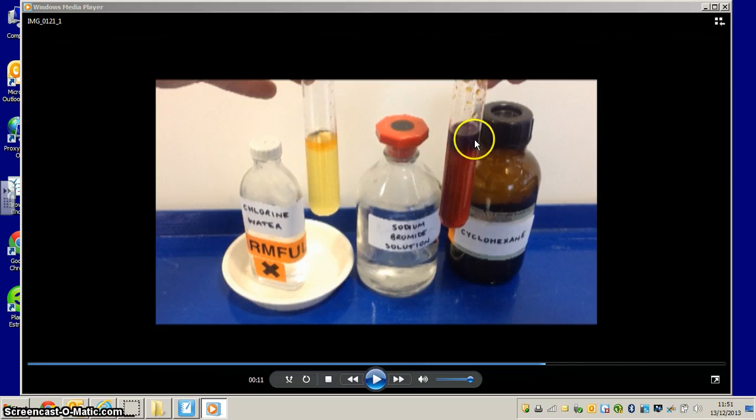If we keep shaking the tube, all this purple colour will eventually go into the organic solvent which is on the top, and likewise if we keep shaking this solution, all the orange colour will go into the organic layer on the top. So that's displacement reactions. It will not work the other way around.